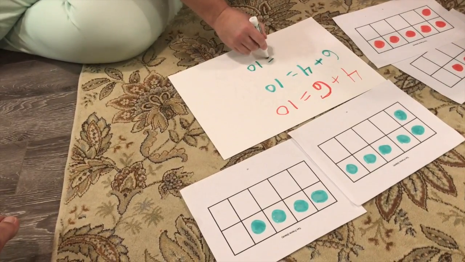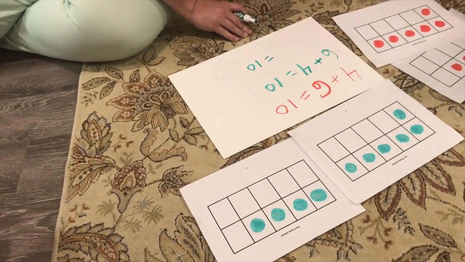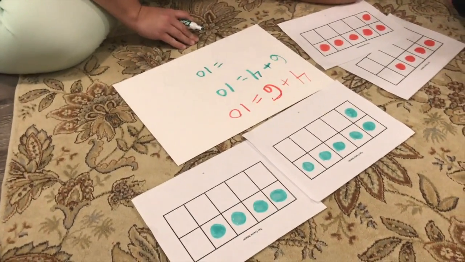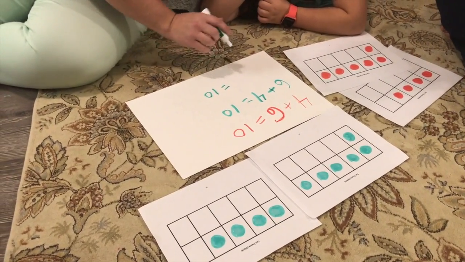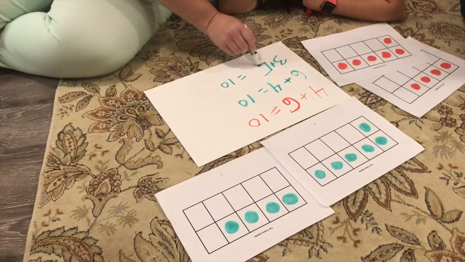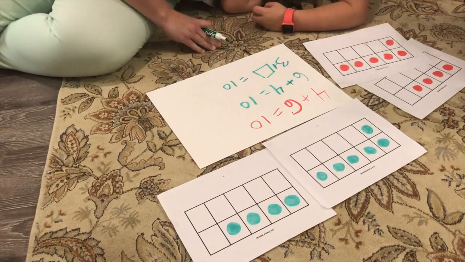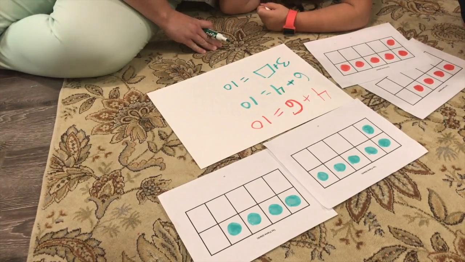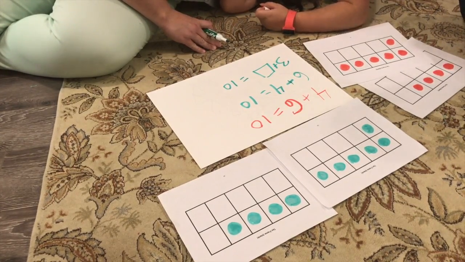So we know this equals 10. But we have the number, say, 3. So 3 plus what will give me 10? Okay, I know. 7. Do you agree, Juliet?